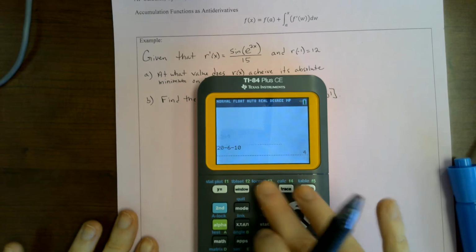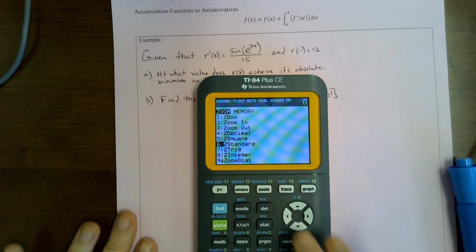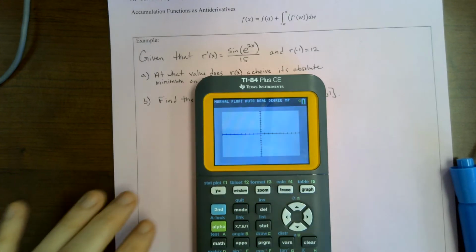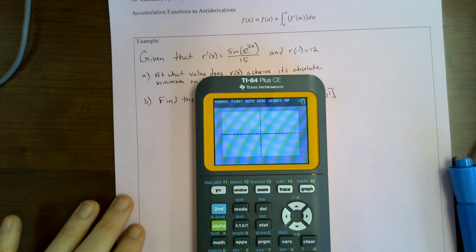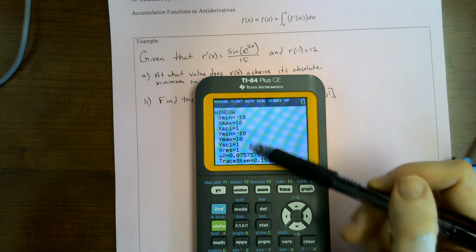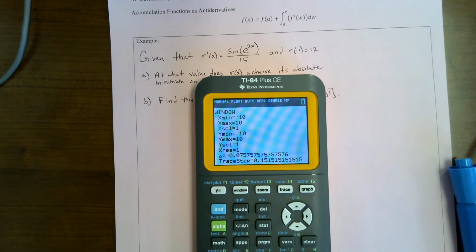So I want to go to Zoom. Go to Zoom and then down to Standard, and that is going to give you a 10 by 10 window. You could also do second plus 712, and that would just reset it. But between your problems, please reset the calculator.